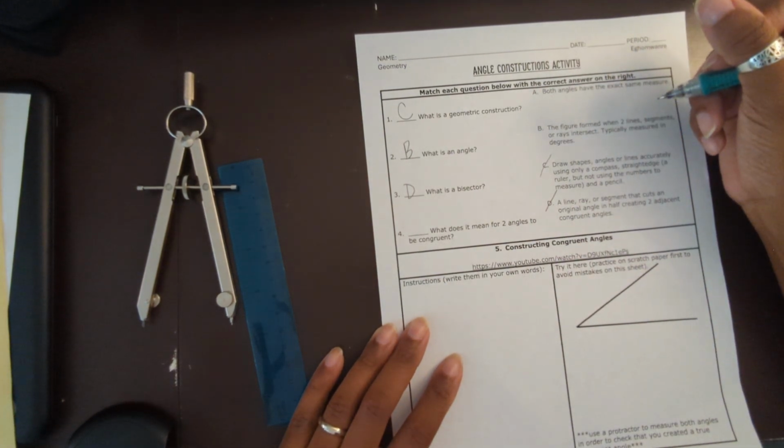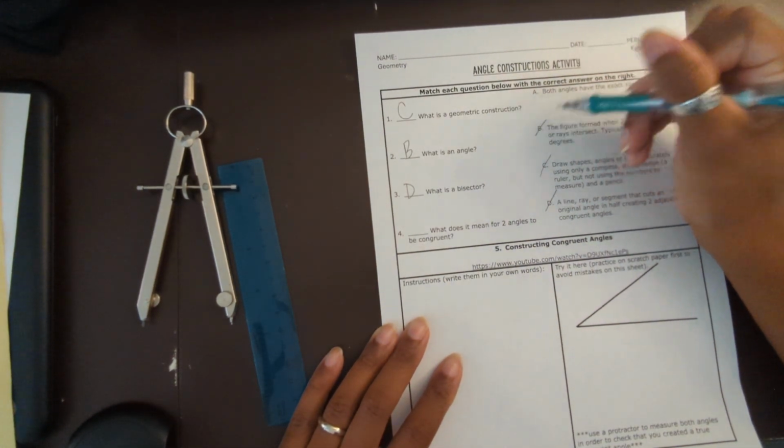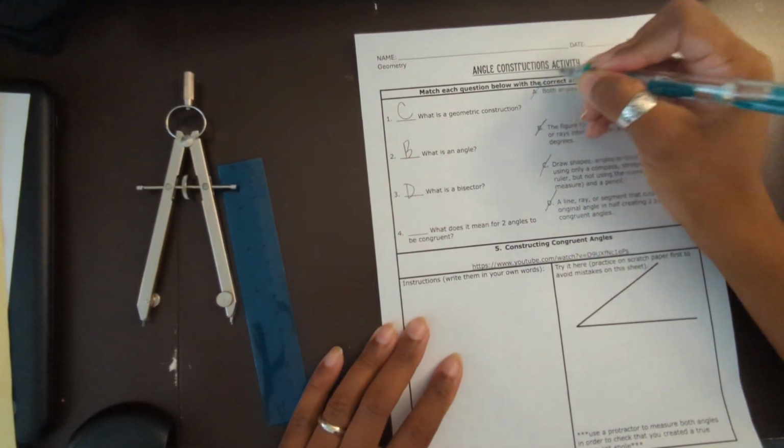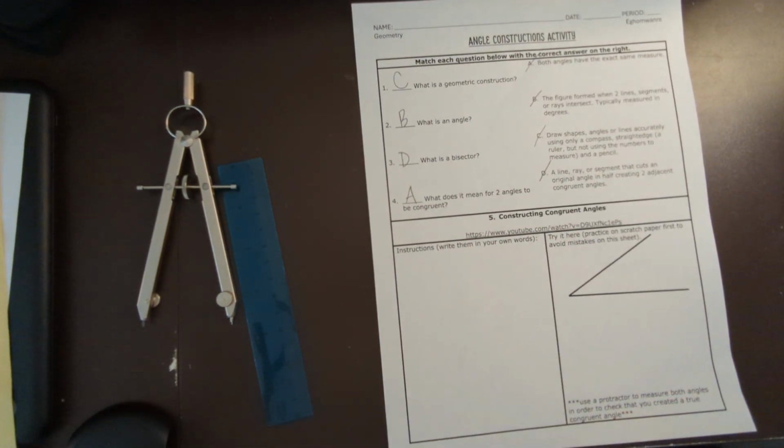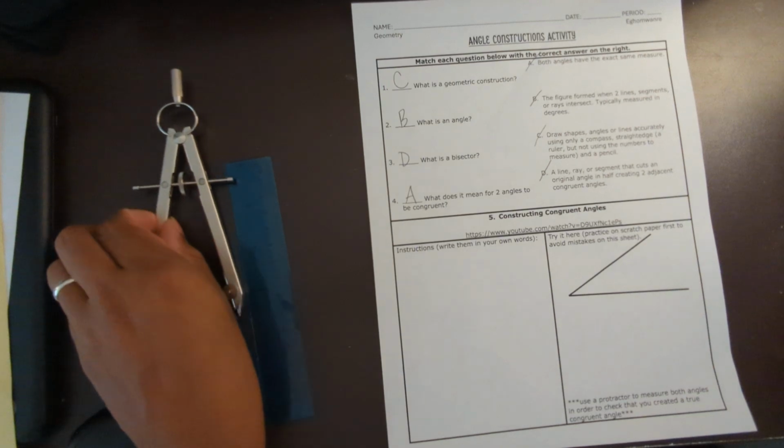What does it mean for two angles to be congruent? Both angles have the exact same measure. Okay, all right, so now we're going to talk about how to construct congruent angles.